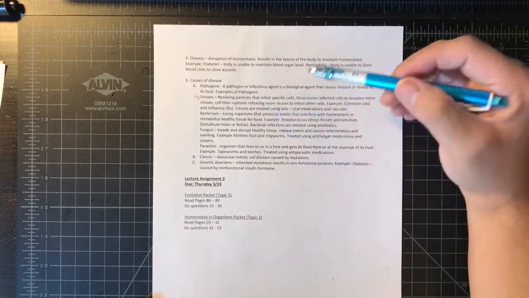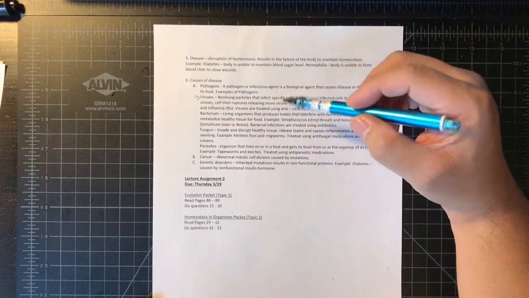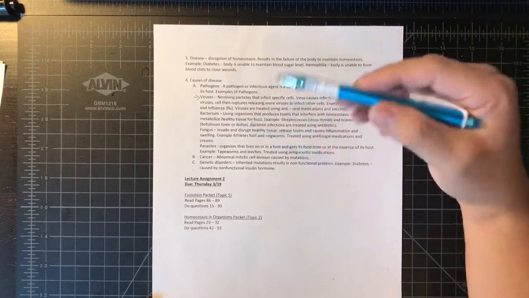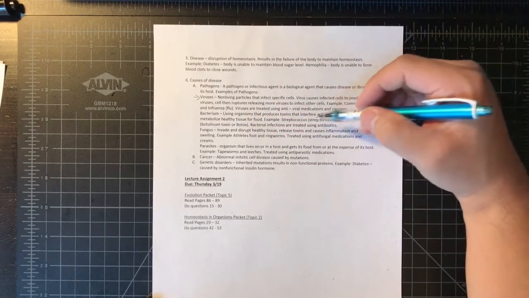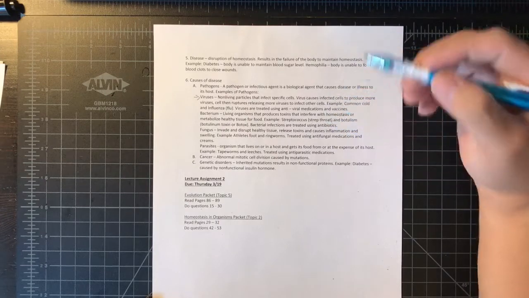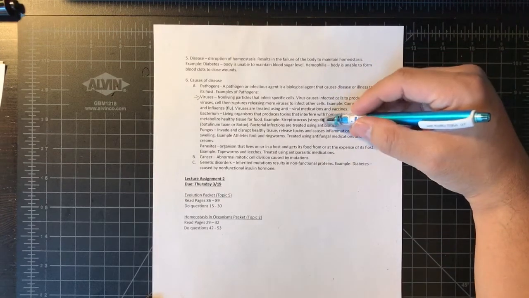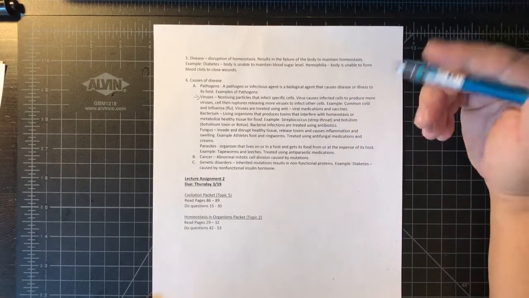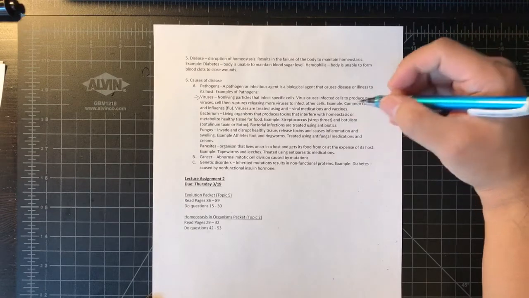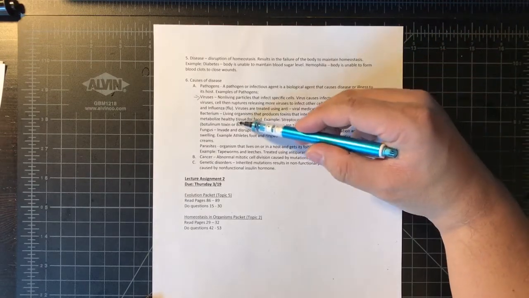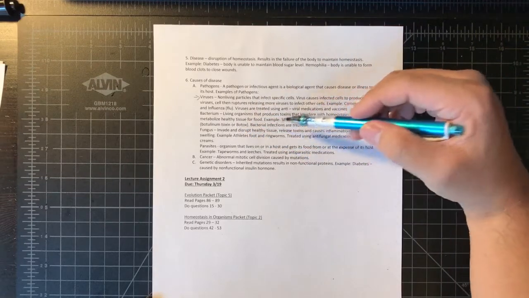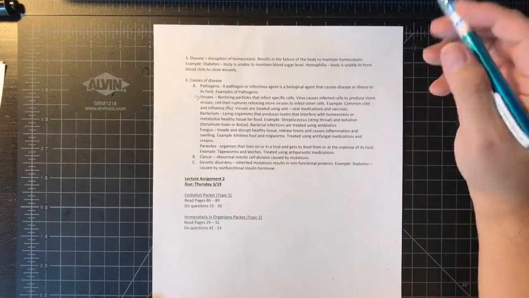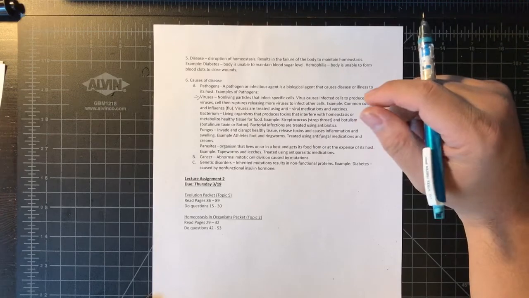Bacterium. These are living organisms, bacteria. They infect by releasing toxins that interfere with homeostasis, or they literally just eat you. They metabolize your tissues for food. An example of that is Streptococcus, or strep throat. It infects your throat, and they start to metabolize the lining of your throat, and that's why you can start to cough blood. Or botulism, where they release toxins, what we call botulinum toxin, or Botox, and Botox is a type of toxin that interferes with nerve signals. It causes paralysis.